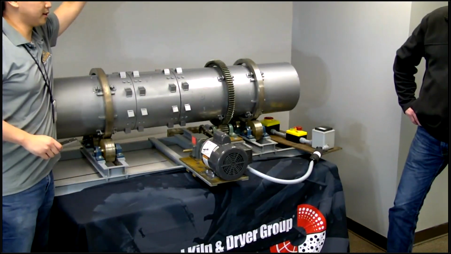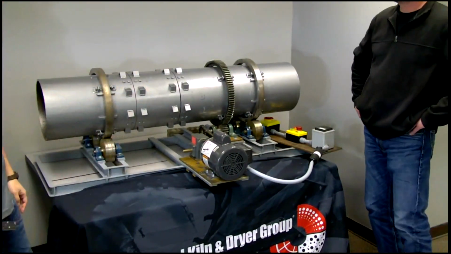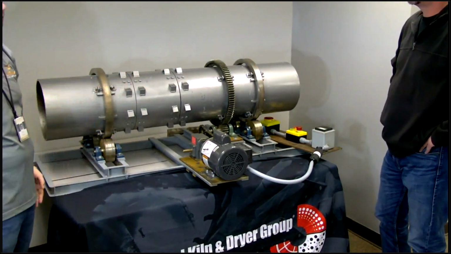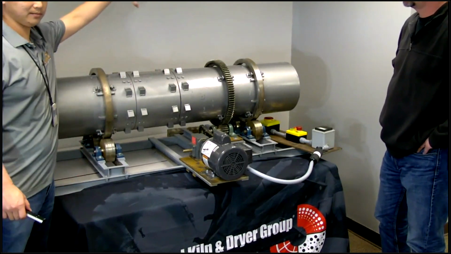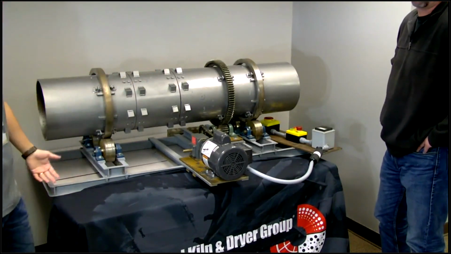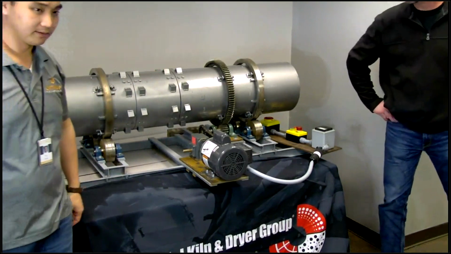We can put something here and lift this up. It's free floating. Nothing's binding it down, nothing's locked. So we just take this up, put it down, and we're back to good.